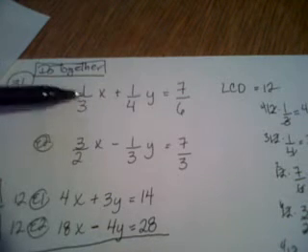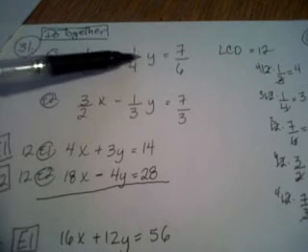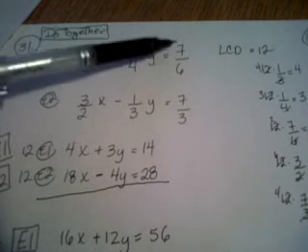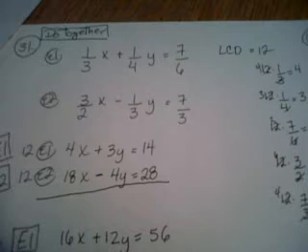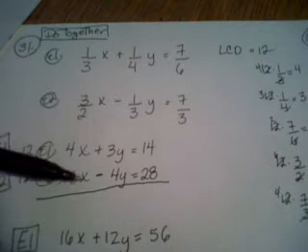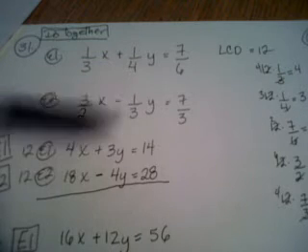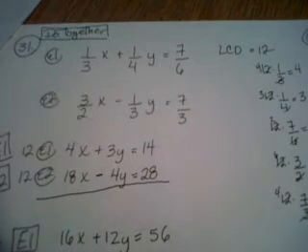So 12 times 1/3, that left me with 4x. 12 times 1/4, that left me with 3y. 12 times 7/6, that left me with 14. Here I did 12 times 3/2, and that left me with 18x. 12 times -1/3, that left me with a -4. And 12 times 7/3, that left me with a 28. So I did that work off to the side where I multiplied them through and found out what they were. But that was just multiplying everything in the equations by the least common denominator.